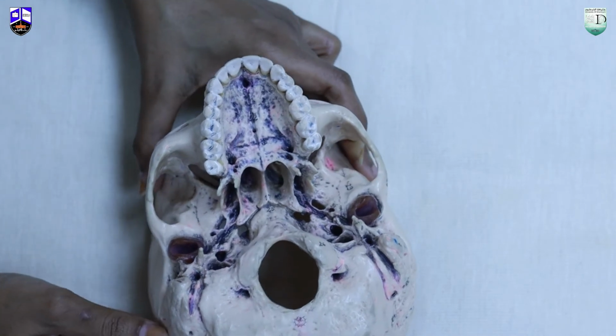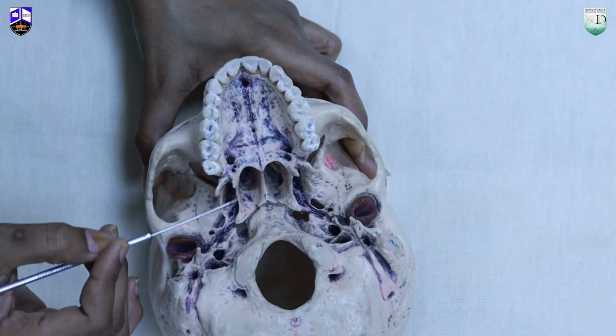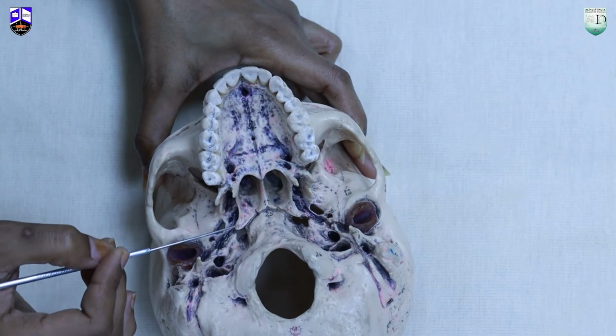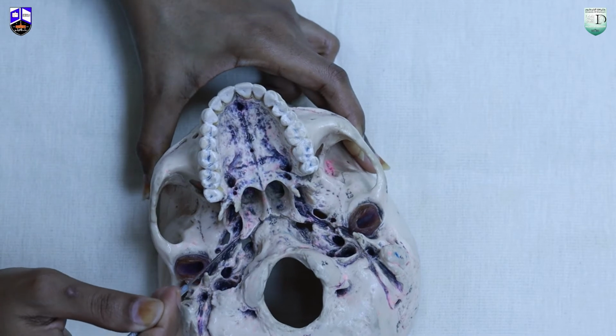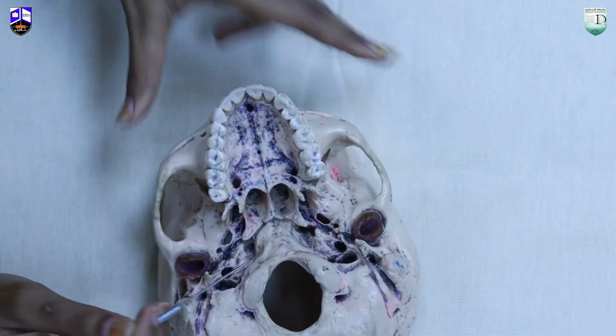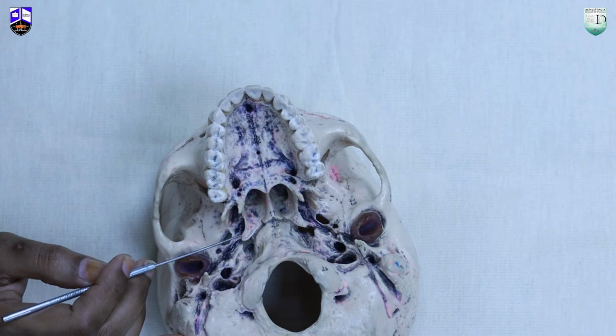The point where the medial pterygoid plate fuses with the base of the skull shows a projection that passes back posteriorly towards the foramen lacerum, and this is known as the pterygoid tubercle.